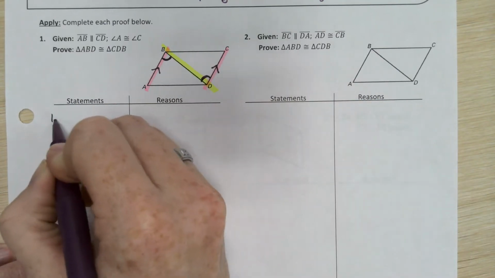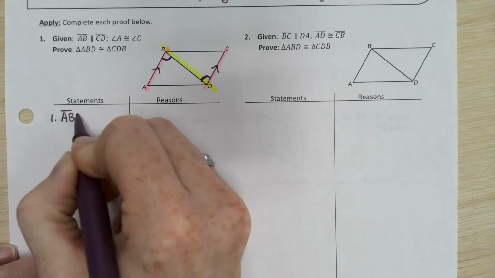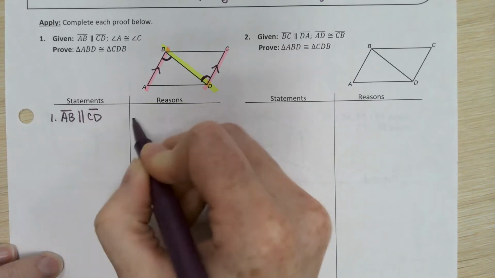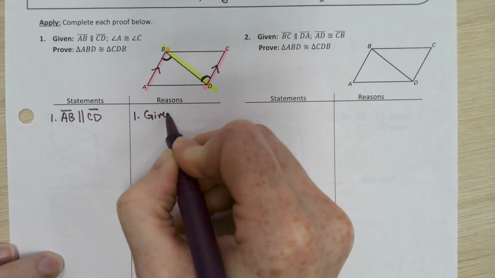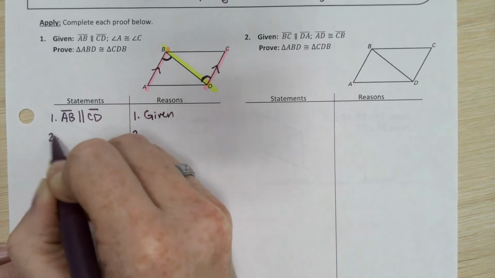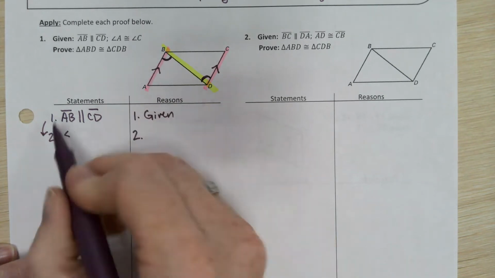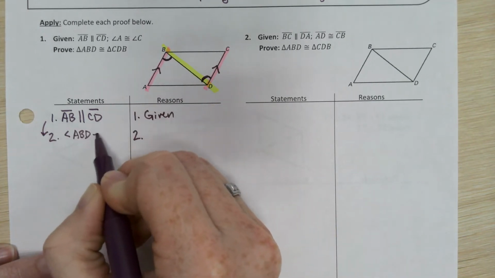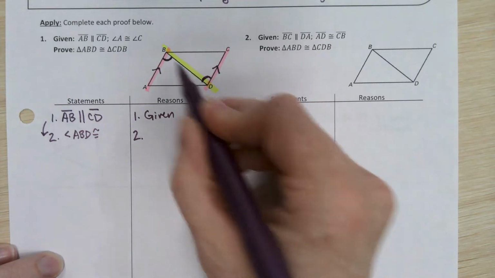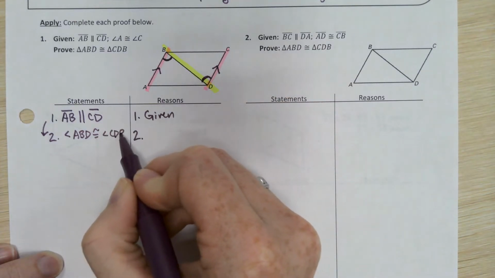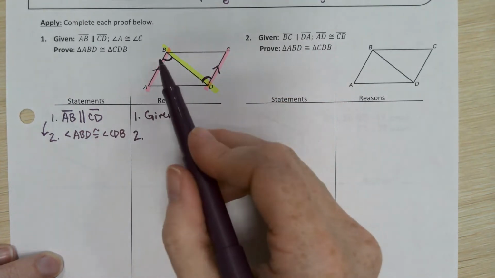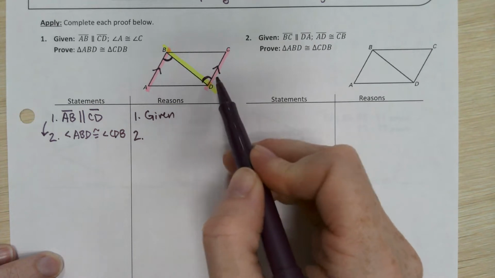And so I can use this segment AB parallel to segment CD given to formulate angle ABD congruent to angle CDB. I have to use 3 letters to name those since there's a lot happening in the corner where B and D are at.